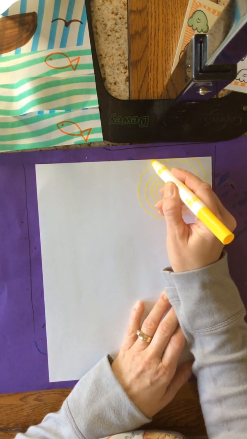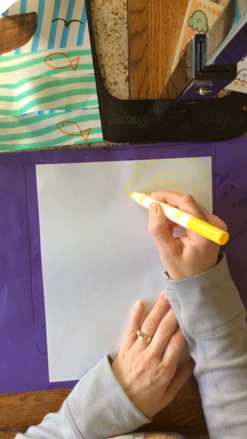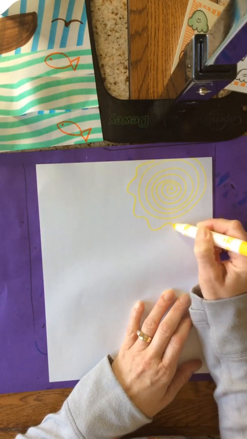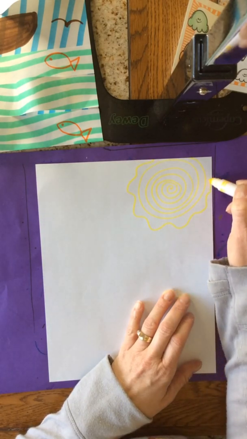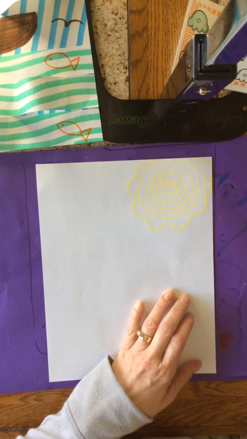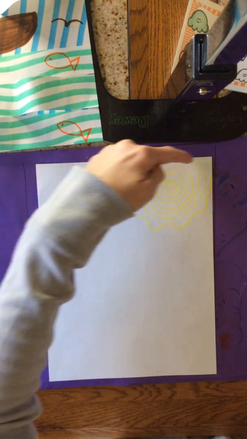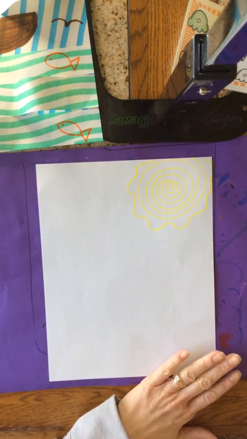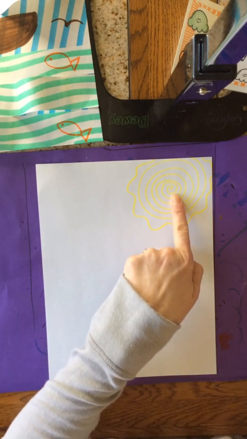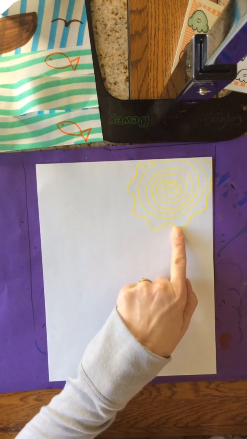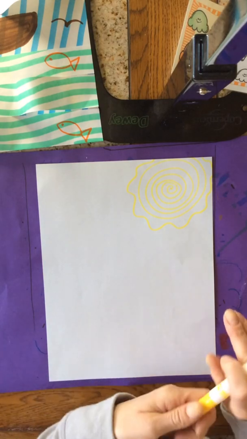And then you are going to make a wavy line around your sun. We are using the edge of the paper also. So you are using a spiral line, a wavy line, and the edge of the paper.